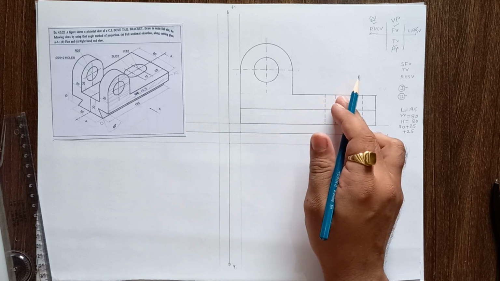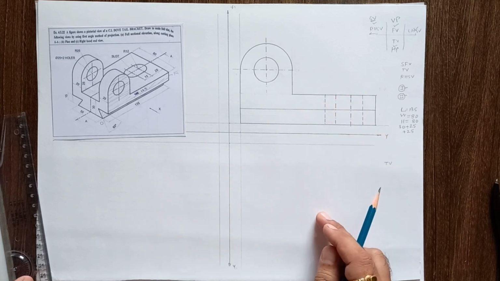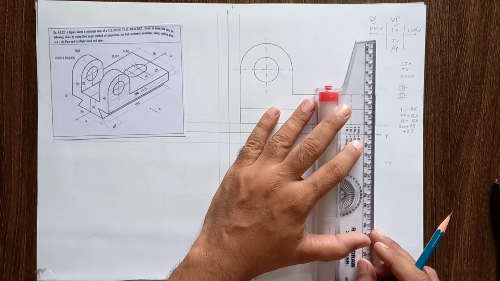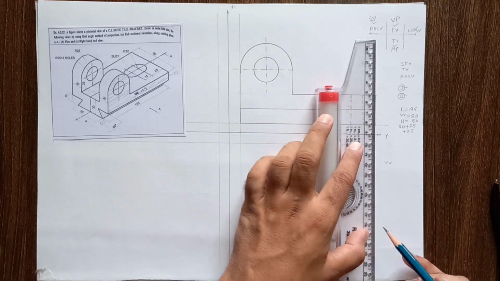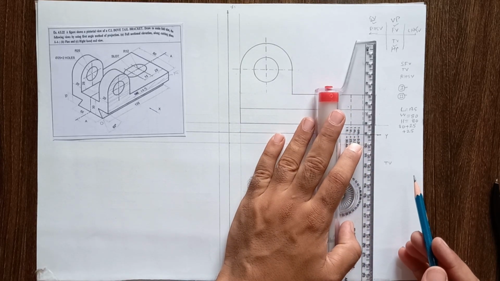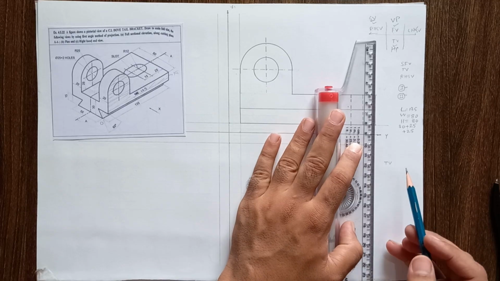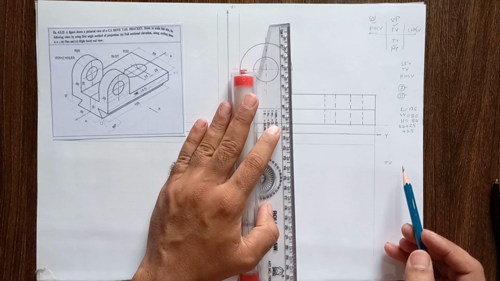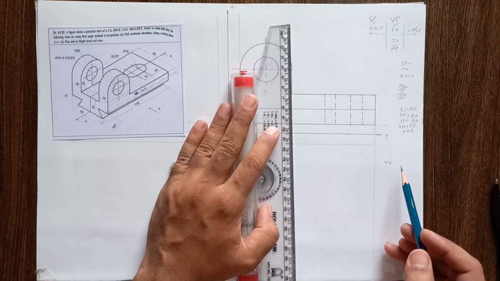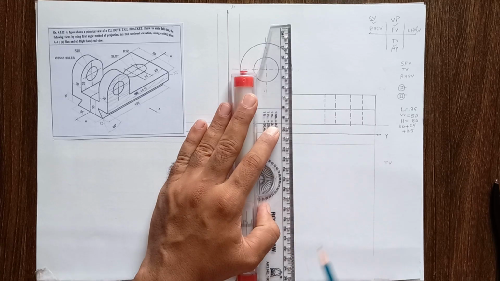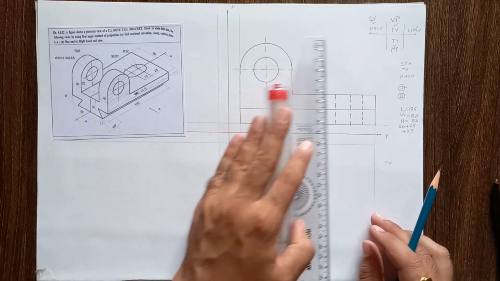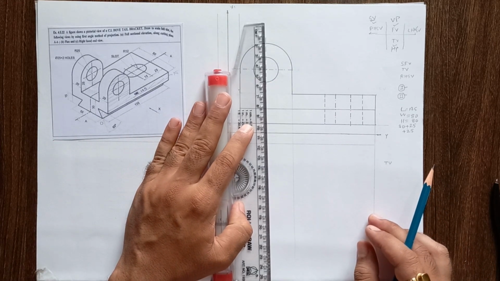Now with the help of front view, we can draw the top view. So take a projection from front view. So here already we have taken the projection of this left side. Now take the projection from right side and other remaining parts. Okay. Now check the center.